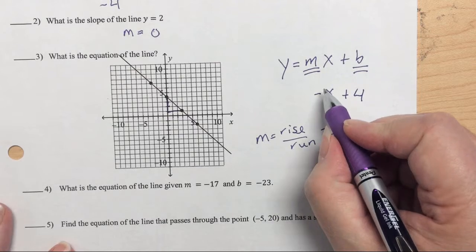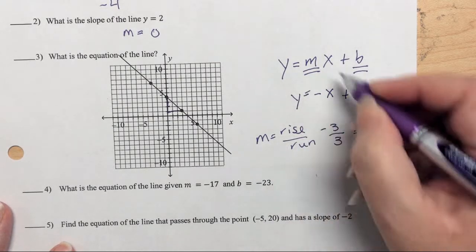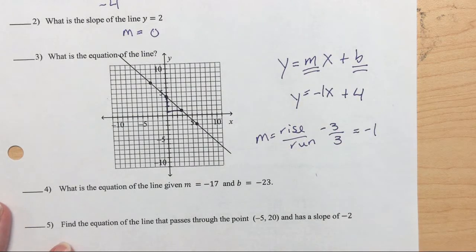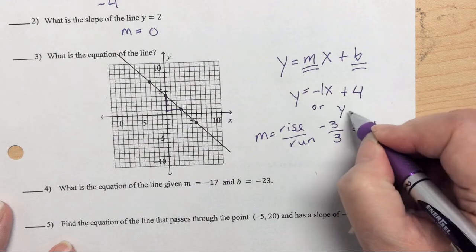Now, if you were to put a -1 in for your test, I would never mark that wrong. But remember, we don't have to have the 1. It's understood. Or you could totally put that 1 there. It doesn't matter to me. Either way, this or this.